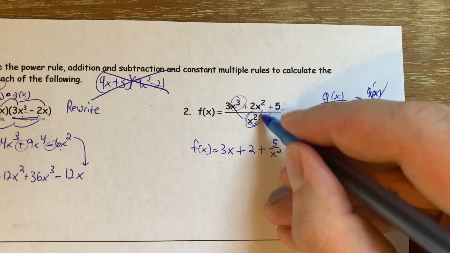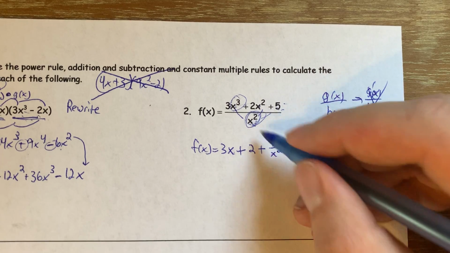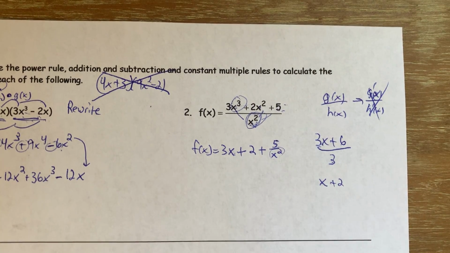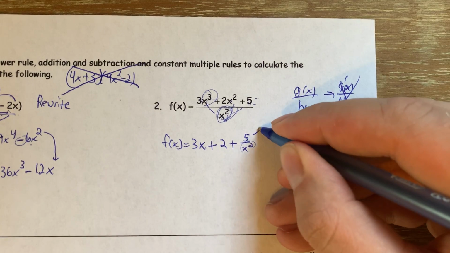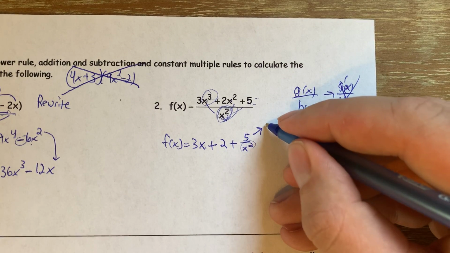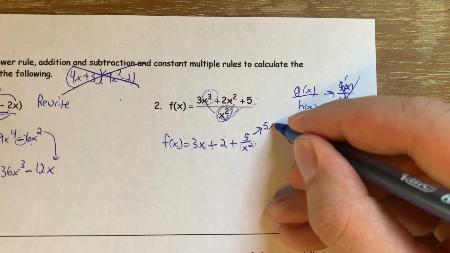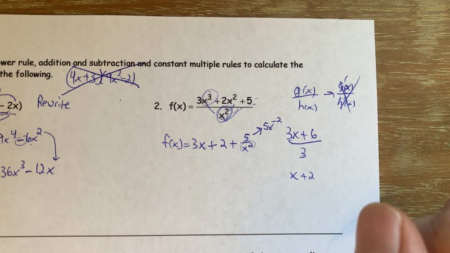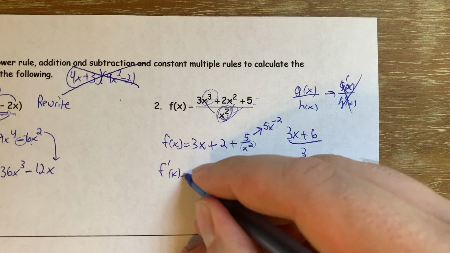Here, there were more x's on the top than the bottom, and so we weren't dividing anymore. But here, there were more x's on the bottom, and so we need to be a little careful there. And now this is something we can do because this one can be rewritten as a power rule. We couldn't do a dividing rule on this. We don't know any dividing rules, but we can rewrite this as 5x to the negative 2 power. So I'm just going to rewrite it right there so I don't have to rewrite everything.